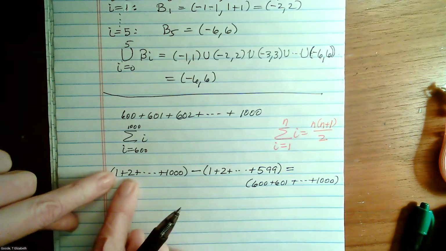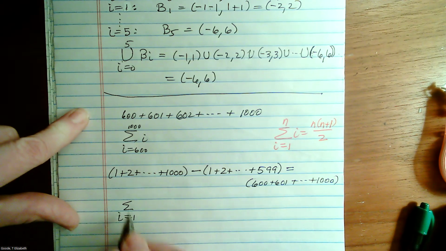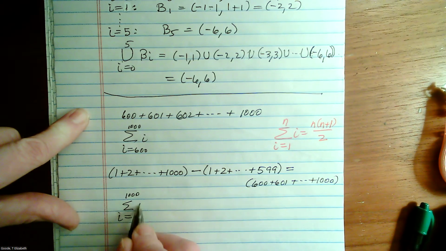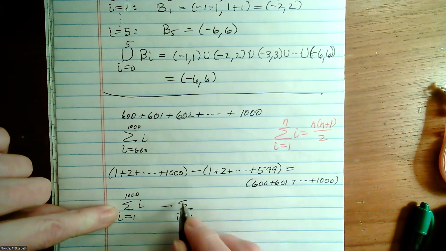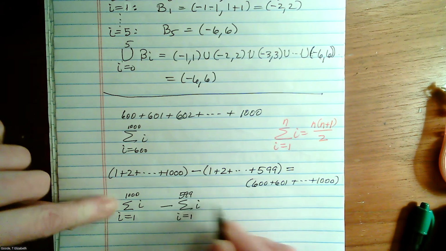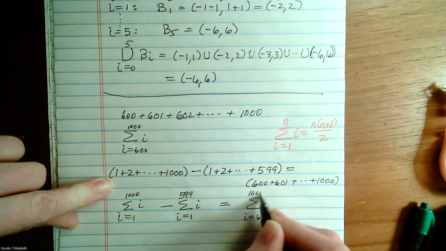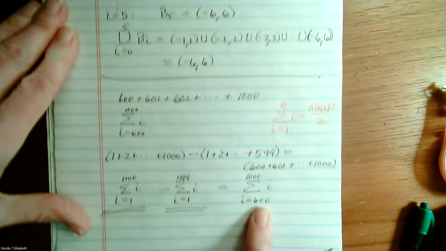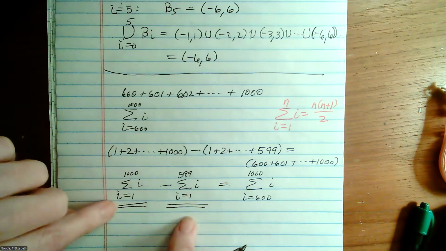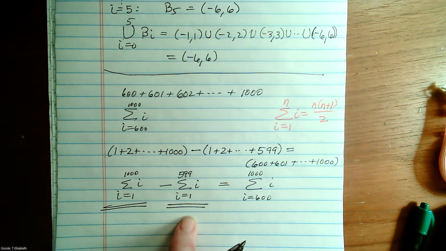Because these are starting at 1, so we can use the formula. This is the sum from i equals 1 to 1,000 of i minus the sum from i equals 1 to 599 of i. That is the sum from i equals 600 to 1,000 of i. So we can use the formula for these two, but we can't use the formula for that. But we can get this by subtracting. Does that make sense? Yeah. Good.